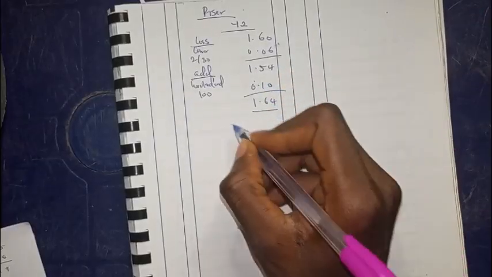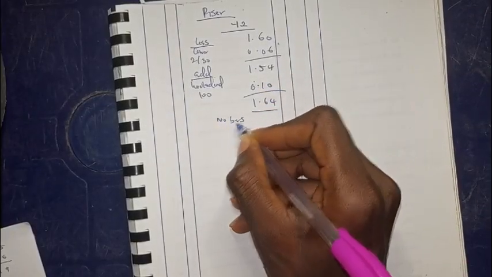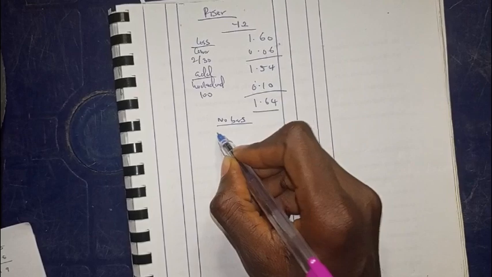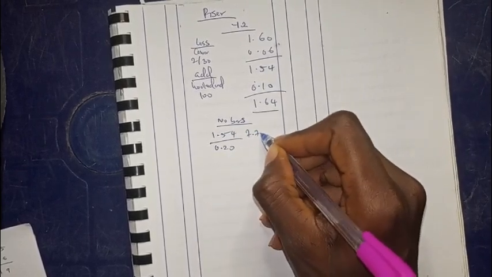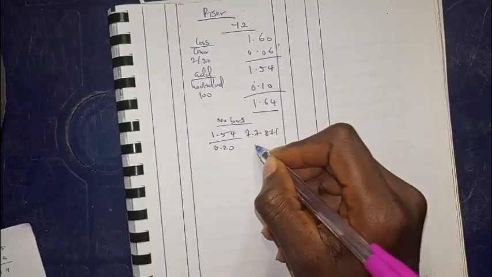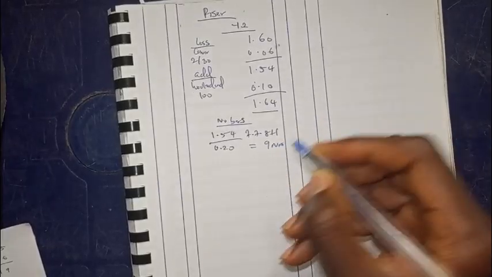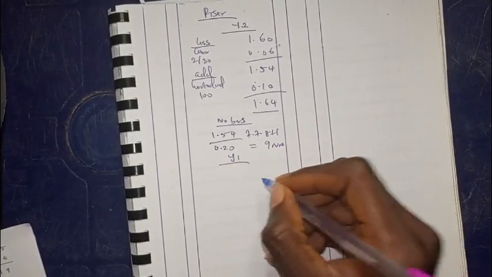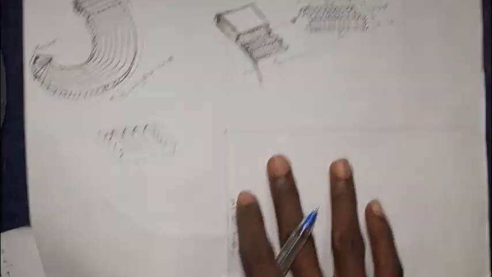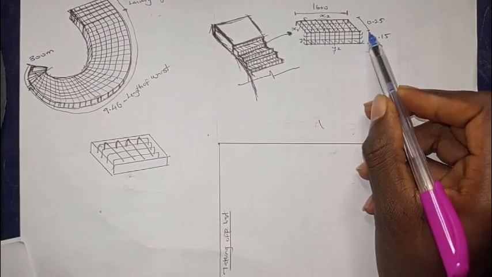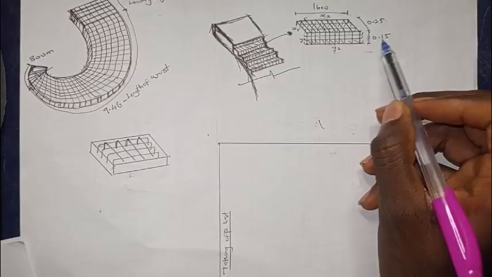So look for the number of bars. I'll take this as 1.54 divided by 0.20, 7.78, plus 1 will have 9 numbers. And for y1, 0.15.